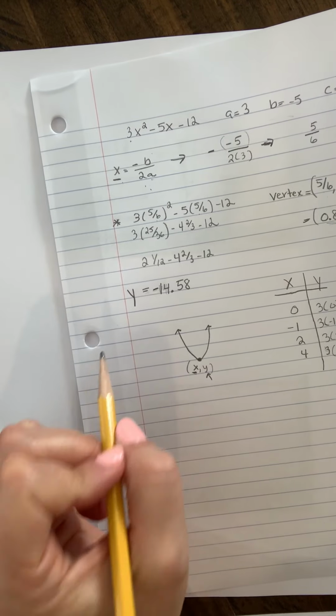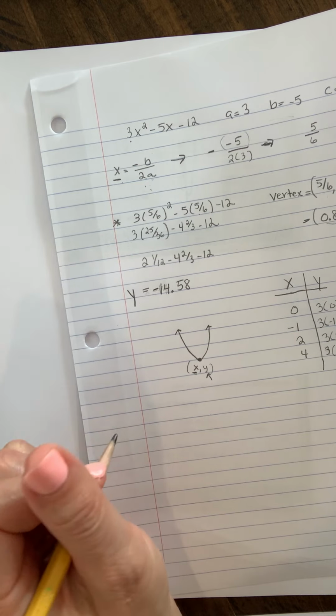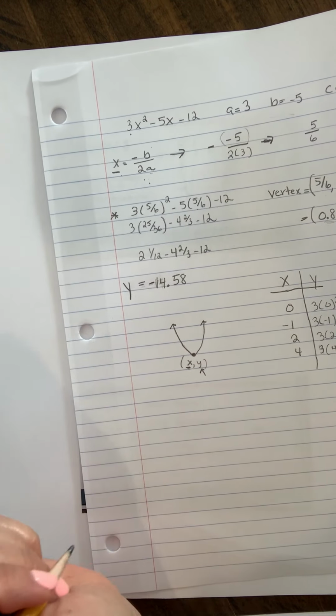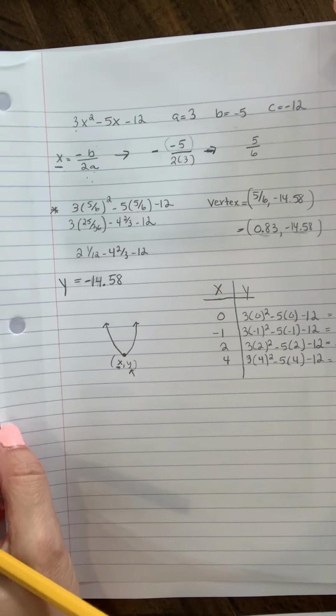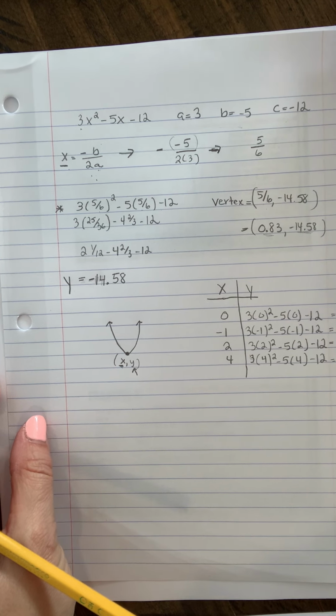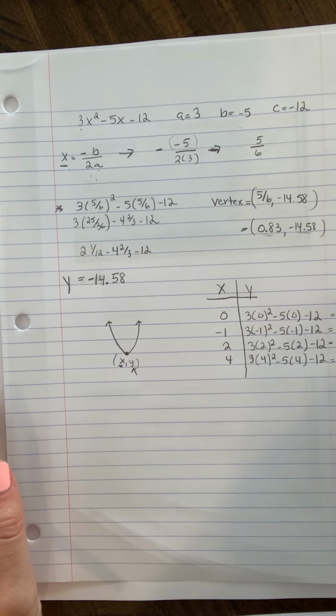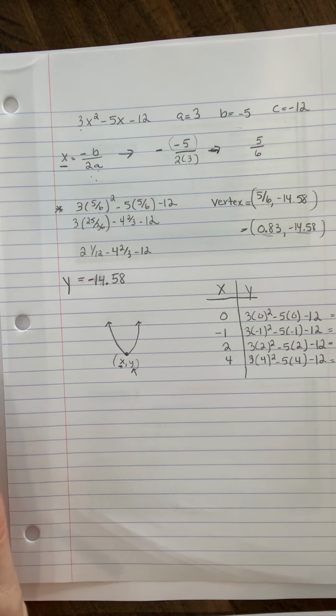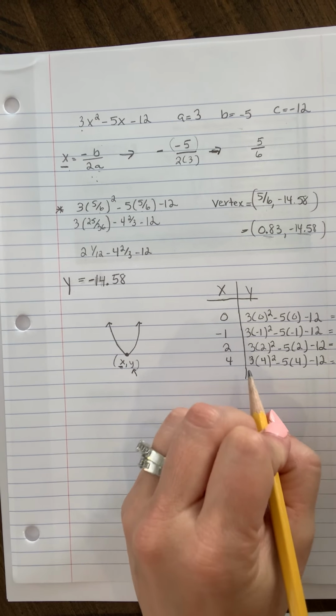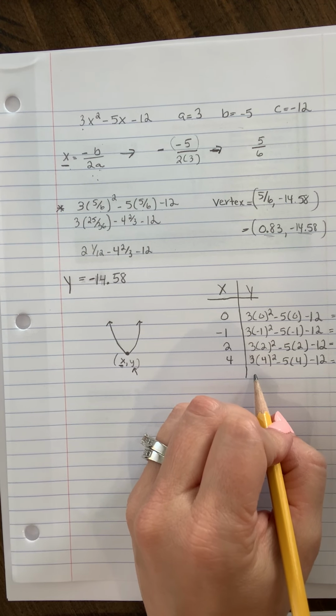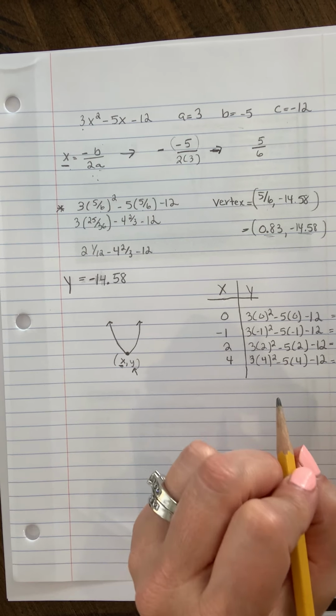So, now here's the trick. Well, I guess I can call it a trick. If anybody sent me a text with questions on how to graph this, most of the questions were about the XY table. And you have to be strategic.